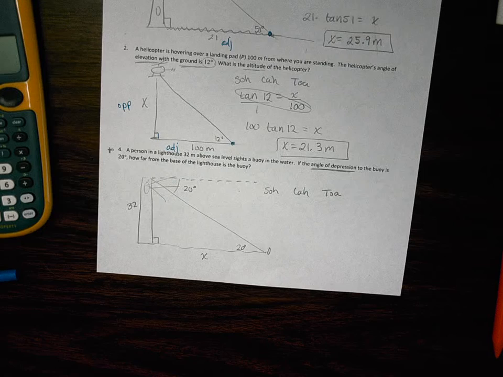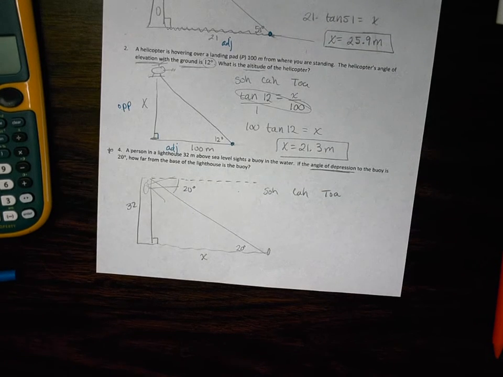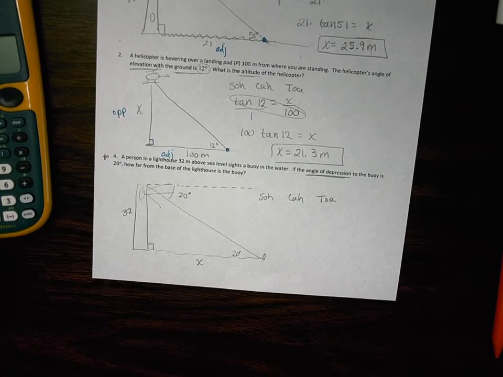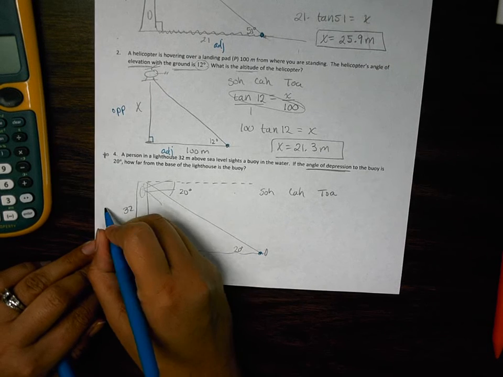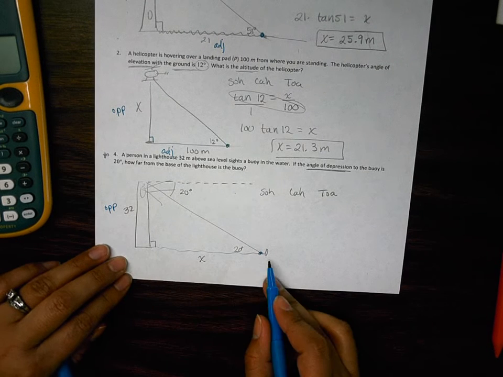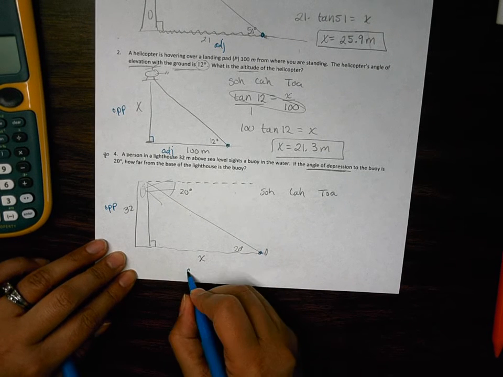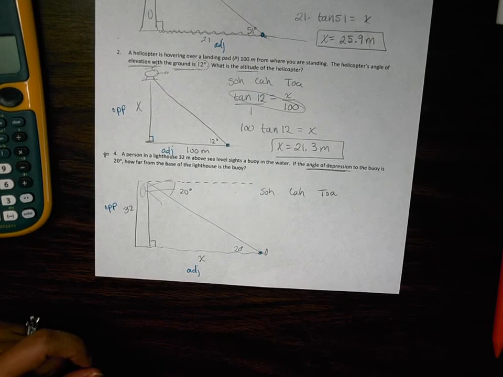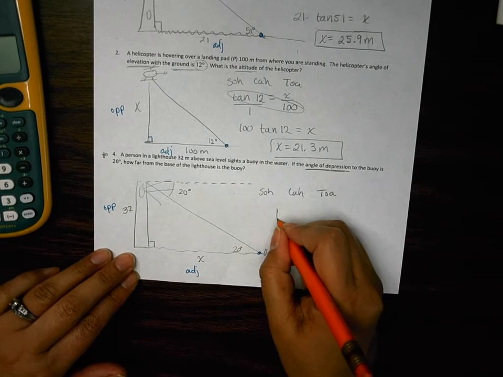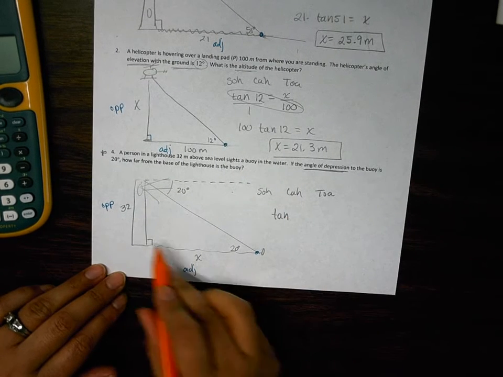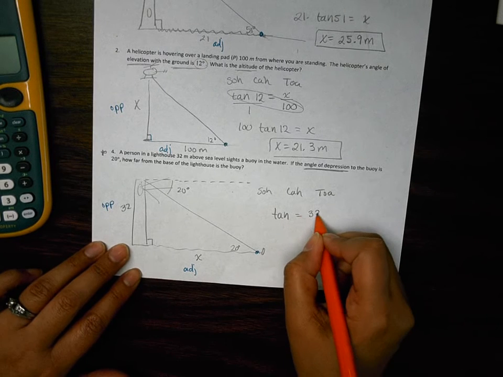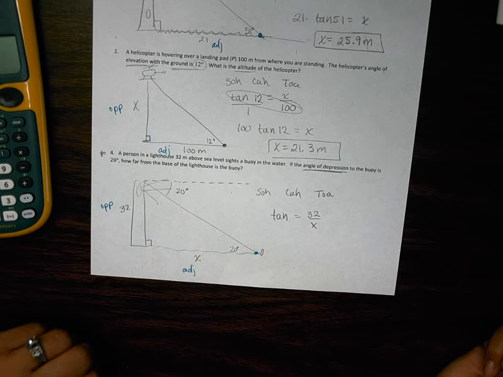Sine, cosine, or tangent? Tangent. What is the 32 in reference to the 20? Opposite. What is the X in reference to the 20? So which one did you guys say it's going to be? Tangent of 20 equals 32 over X? Yes?